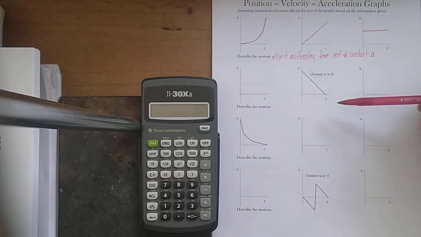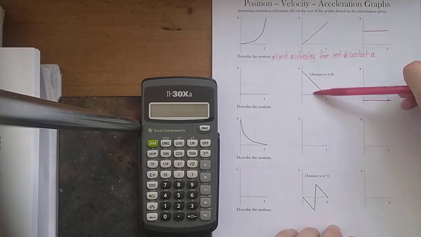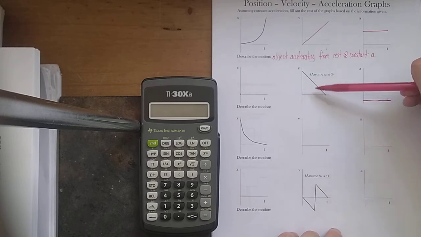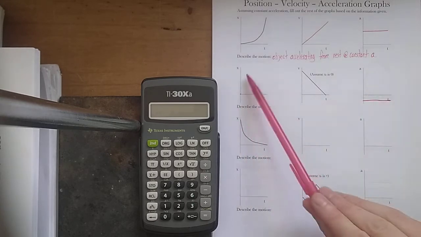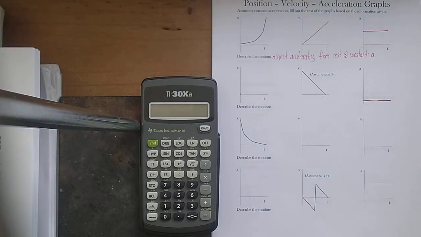Remember, the area under a velocity versus time graph is how the displacement changes. This area here would all be positive because it's above the x-axis. So I should be gaining displacement here, okay? And that means, since I start at 0, my graph should be in the upper quadrant here.